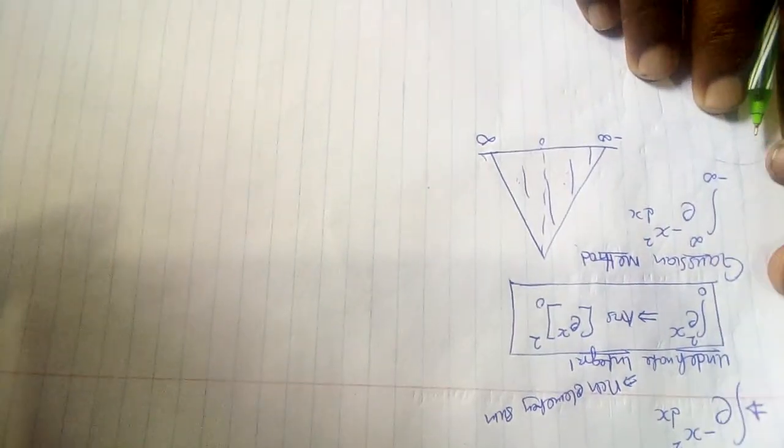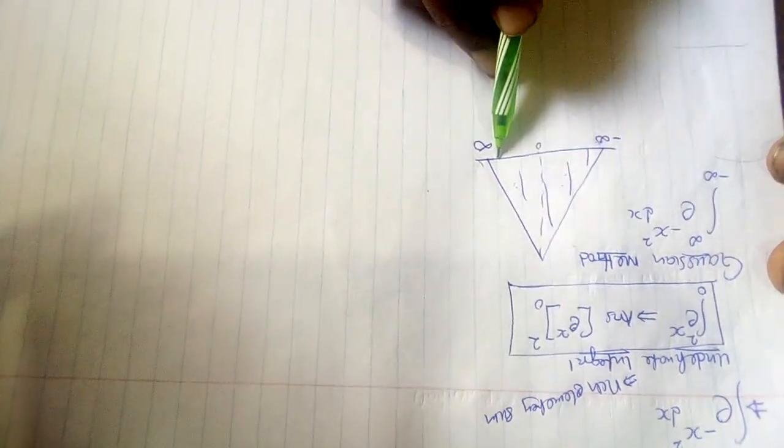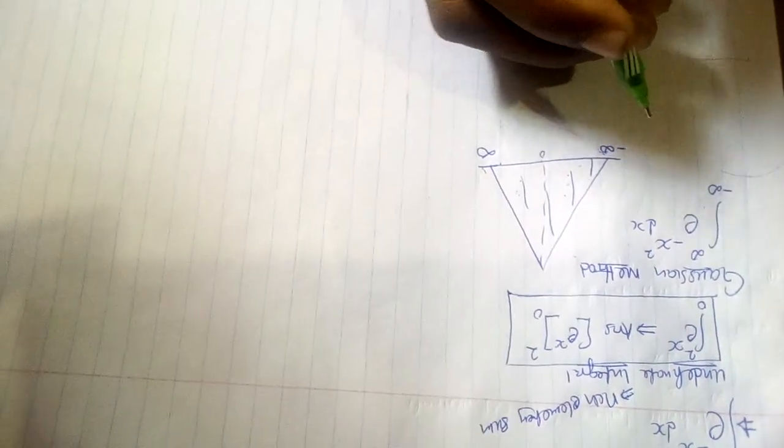This method gives us a graph which looks like this. In this case we have two similar triangles. If we take this one squared, we'll have something like this dx, so this one will be squared and this one will be squared. This automatically will give us two integrals.